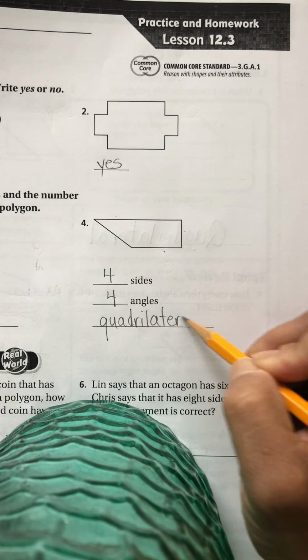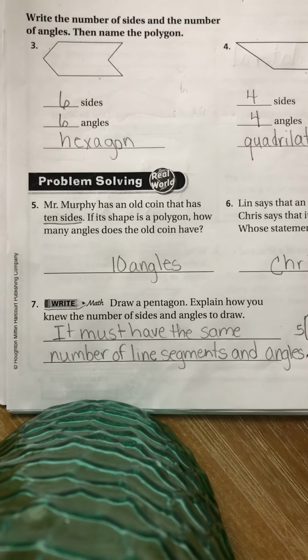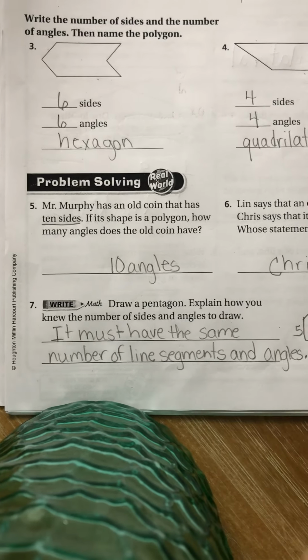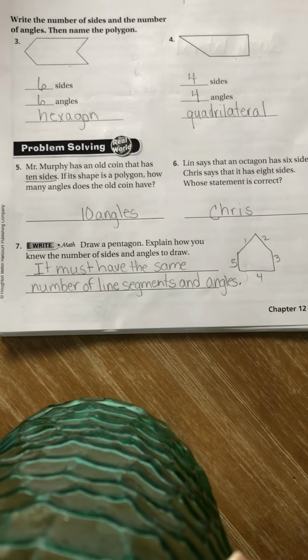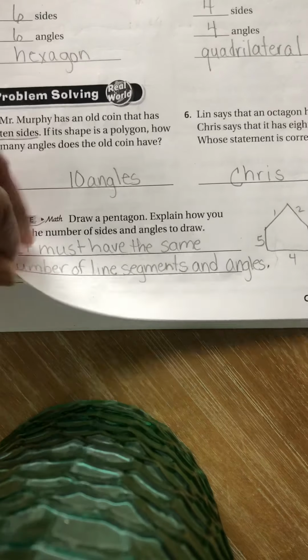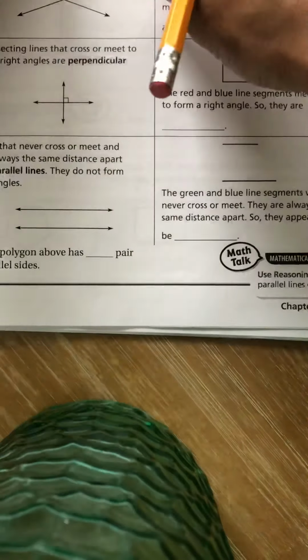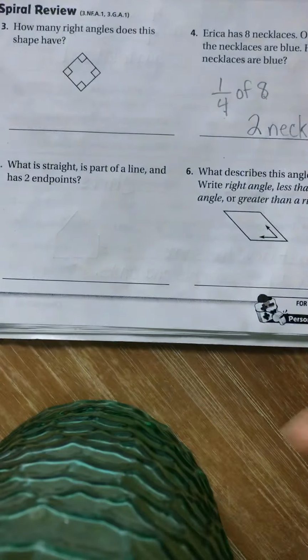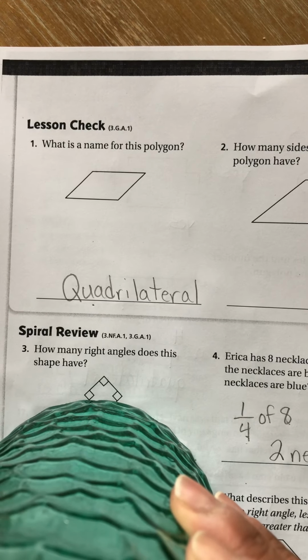Okay, then moving on to number 5, problem solving in the real world. I did number 5, I did number 6, and I did number 7 with you before I assigned this homework. So now I'm going to the back, which would be page 714. Okay, right here in the lower left-hand corner. Number 1 on this back, I did with you.